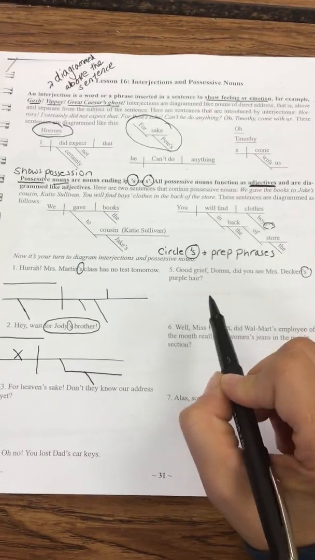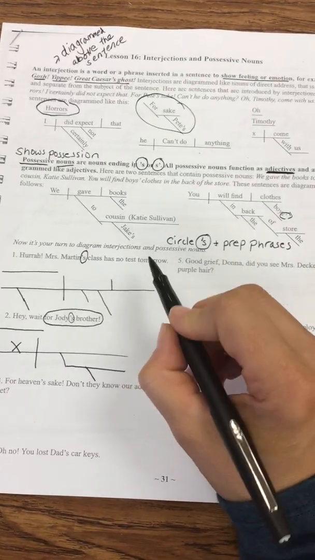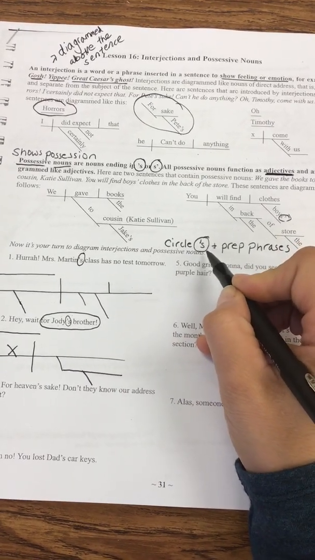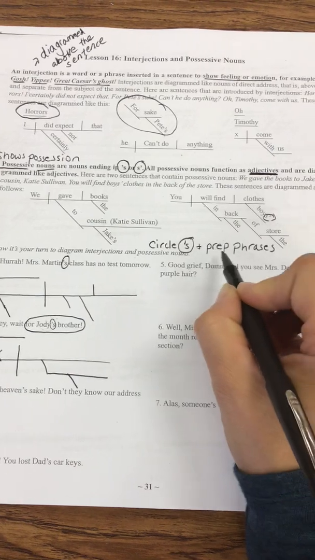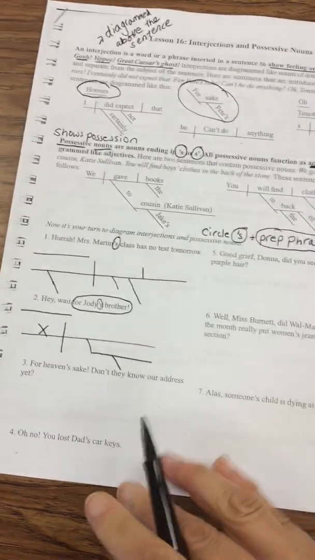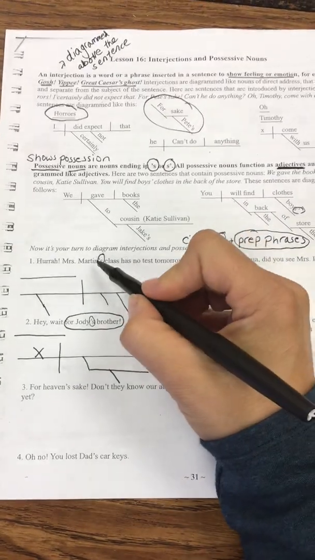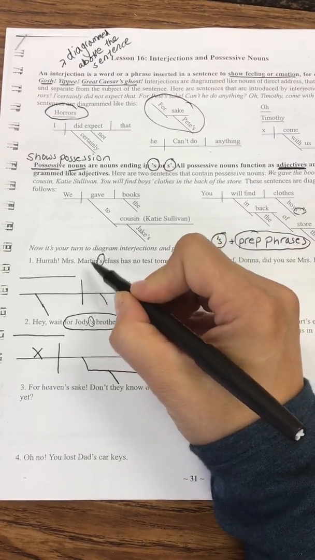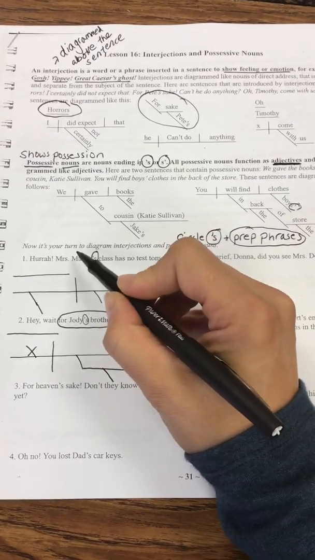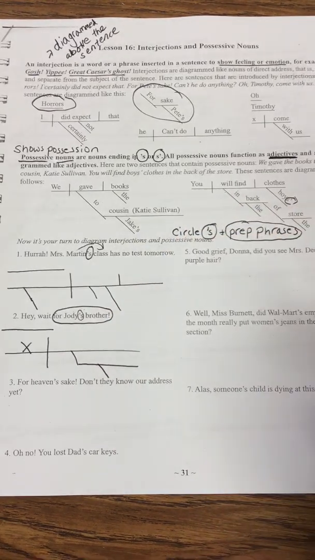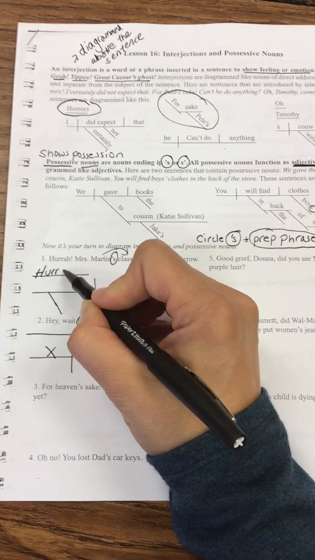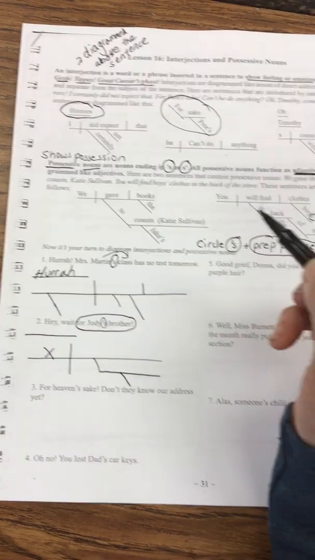Okay, so what you're going to do before we begin diagramming, okay? In each sentence, I want you to circle where you see an apostrophe S or S apostrophe. And then, as always, circle the prep phrases also. Okay? So, in number 1, we circle apostrophe S for Mrs. Martin's. We know that that's going to go under class because it is describing the class. So when we go to diagram, hurrah! That is our interjection showing emotion.